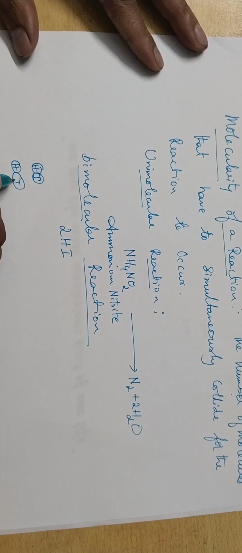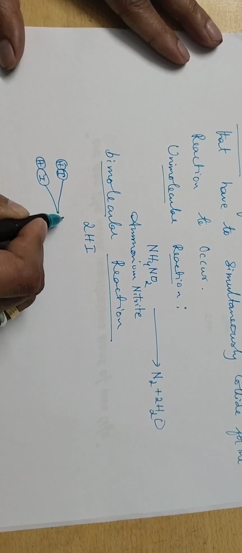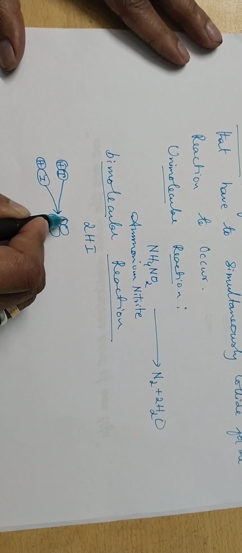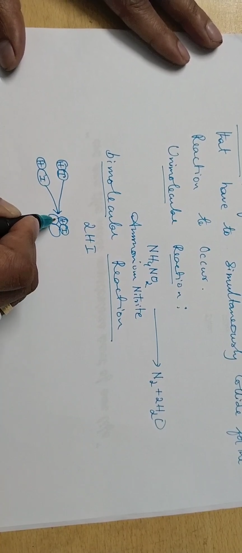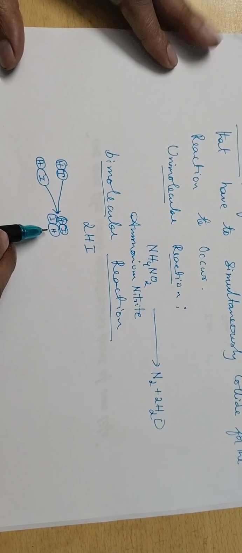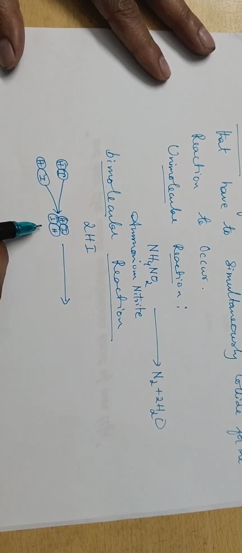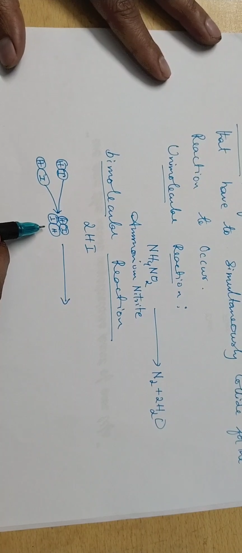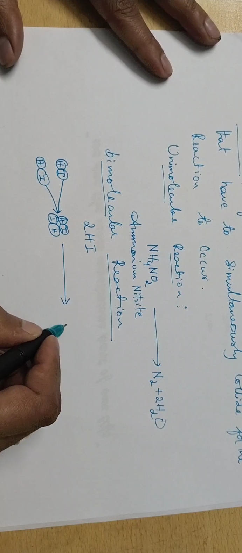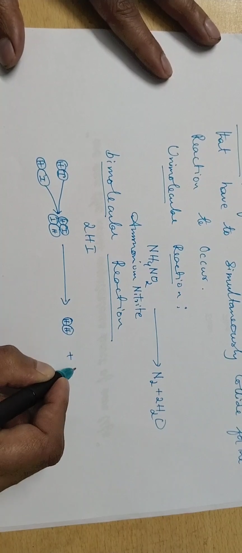Two hydrogen iodide molecules are required to collide to form an intermediate compound, which is attached to each other for a very limited period of time, and this immediately decomposes into the products, that is hydrogen and iodine.